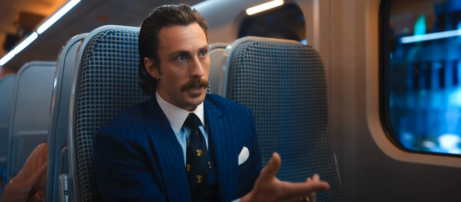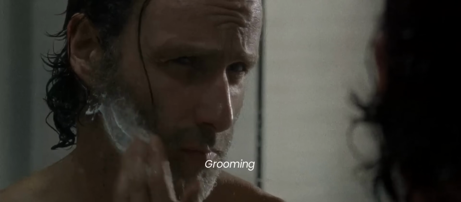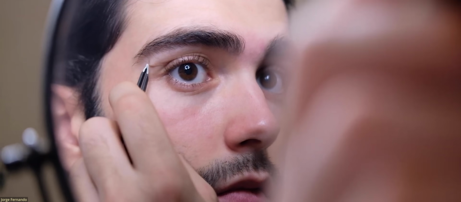Contrast. Attractive faces often have a level of contrast to them. You can enhance the contrast in your face with a few easy methods. Grooming. Don't go overboard, but if you clean up your eyebrows so that they still have their natural shape, but there's a clear separation between eyebrow and skin, it adds a really nice contrast in the eye area.